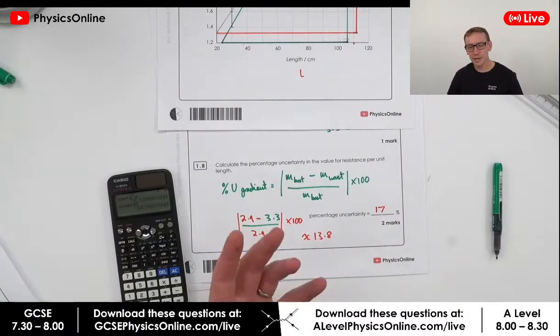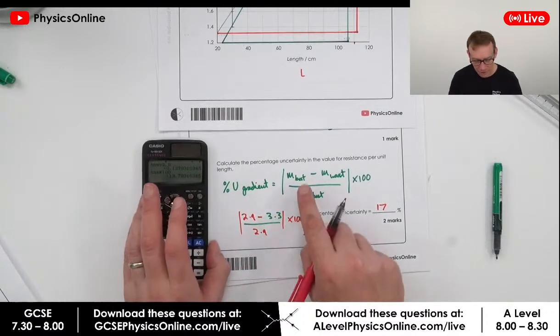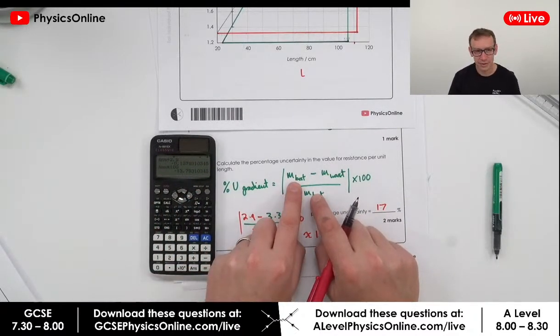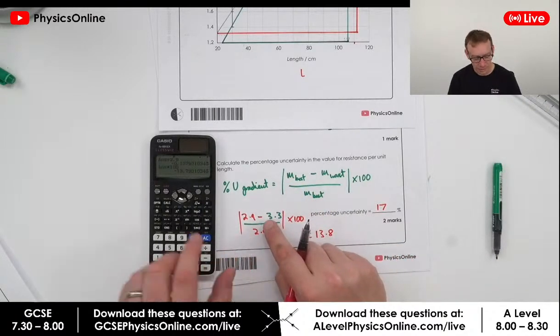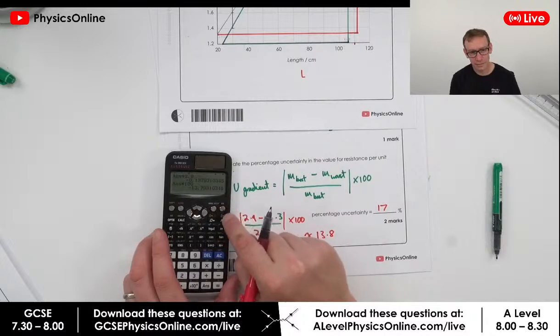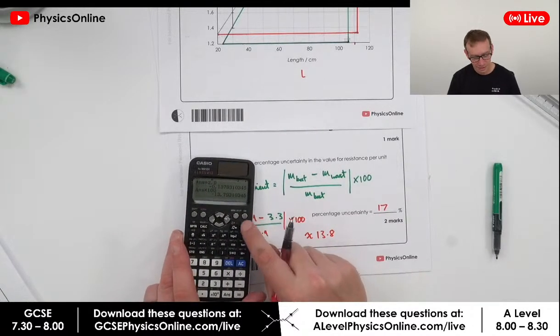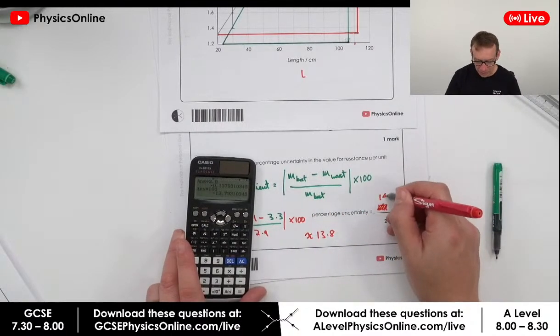Okay, what do I mean by the modulus, Jacob? Yeah, so basically the modulus is just a positive value. Here, because we had the best minus worst over the best, because my best was 2.9 and my worst was 3.3, that's actually equal to minus 0.4 divided by 2.9. On my calculator, this gives me a number of minus 13, sorry, that's 14, isn't it?